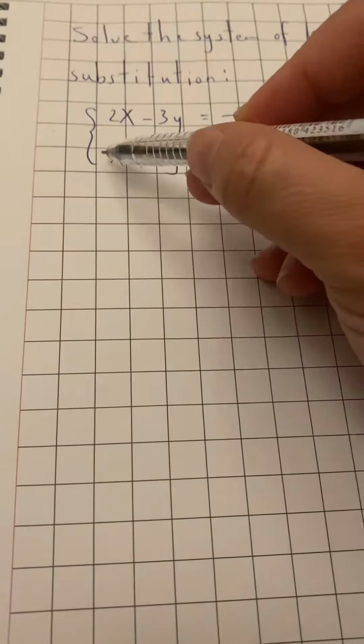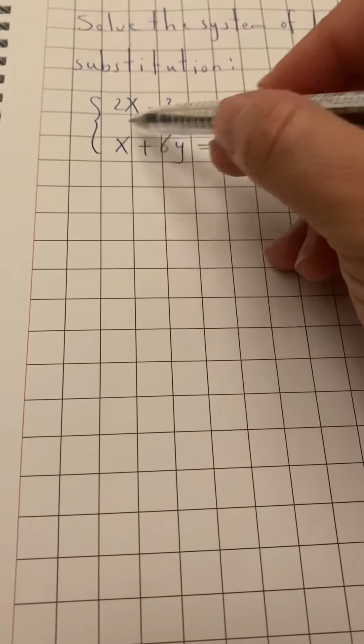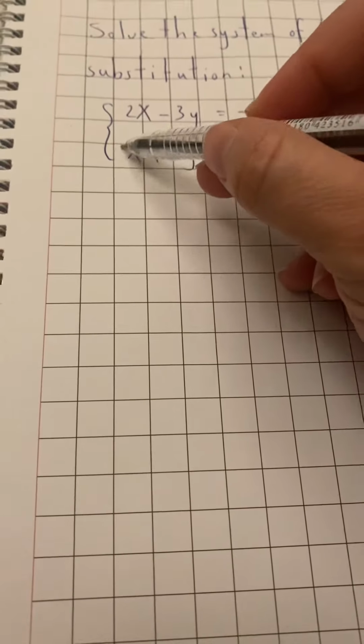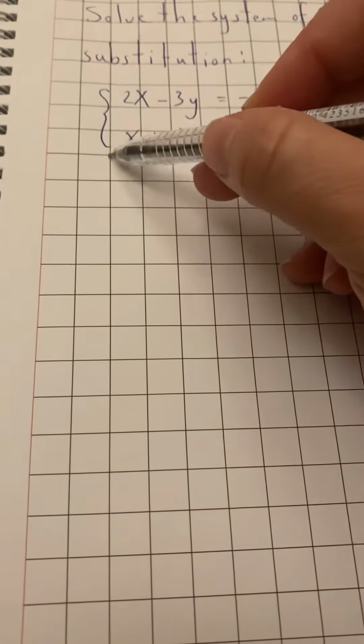Okay, when I start solving, first I have to search in the first and the second equation. Which coefficient beside the variable is equal to 1? The coefficient beside x is equal to 1. I cannot see it, but I know it's here. So it's better to isolate x here. I will move the 6y to the other side. So x will be equal to negative 6y plus 18. So now I found how much x is.